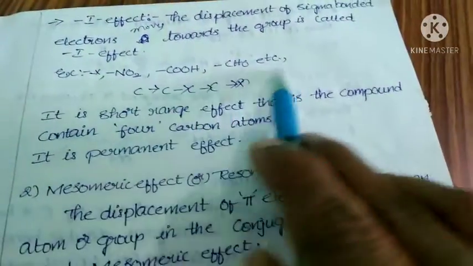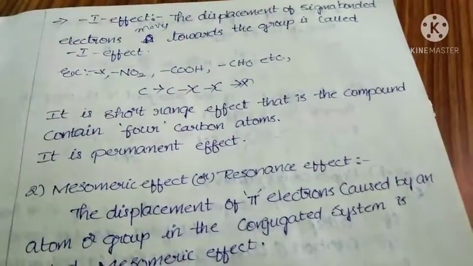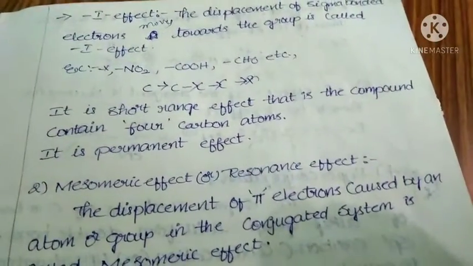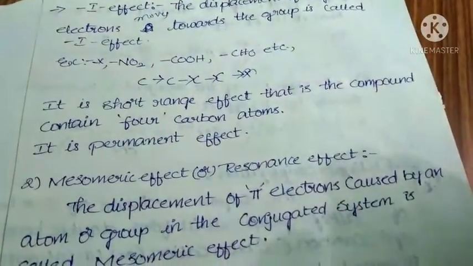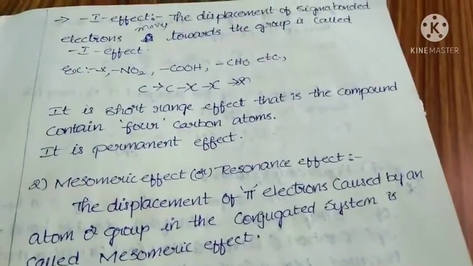These are the examples of electron withdrawing groups. Whenever an electron withdrawing group is present, it withdraws electrons from the given organic compound. So electron density decreases. That comes under minus I effect. That's it.